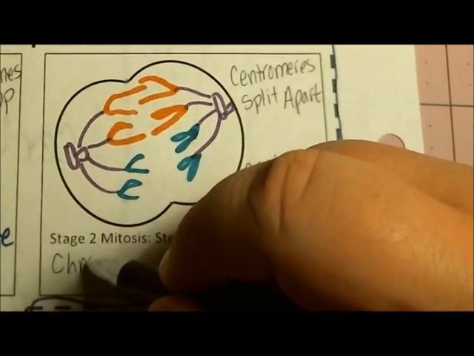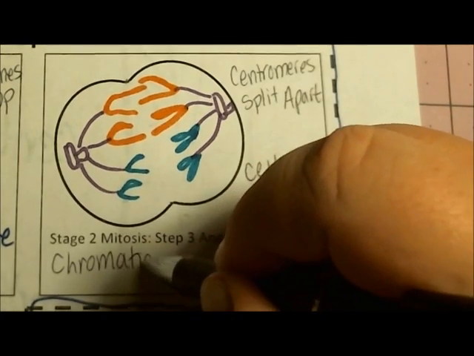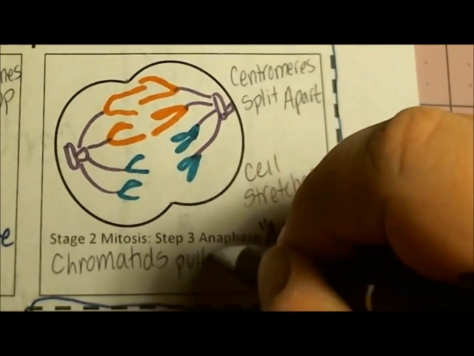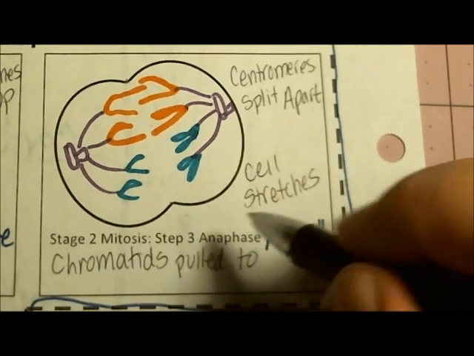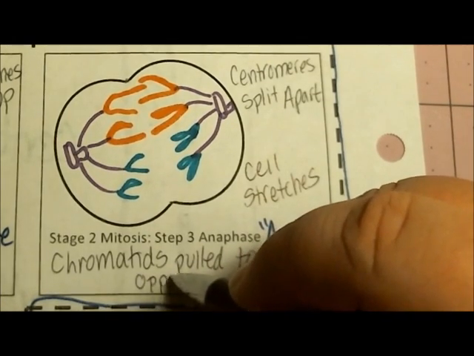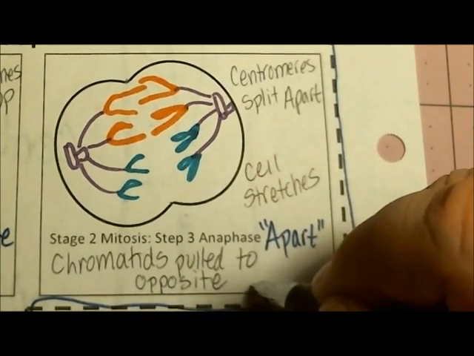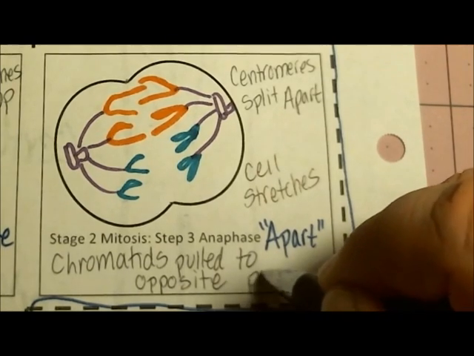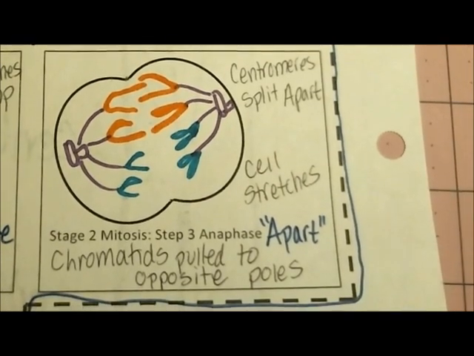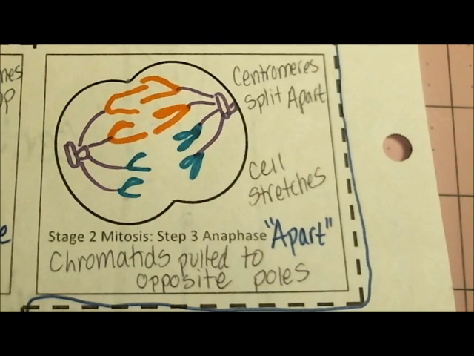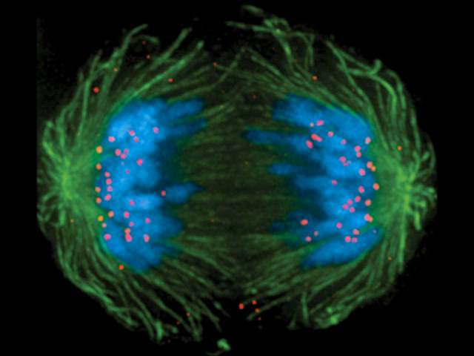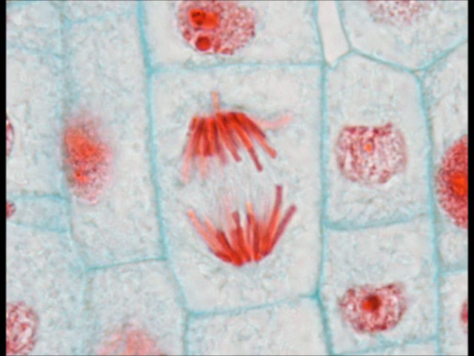Chromatids get pulled to opposite ends. We call those the poles. Here is those green spindle fibers pulling the blue chromatids to opposite poles in anaphase. And once again under the regular light microscope.